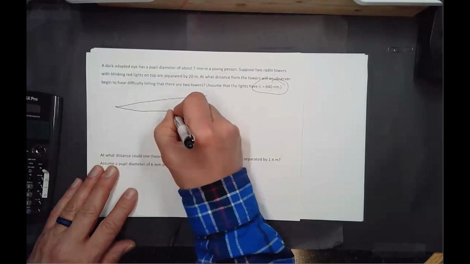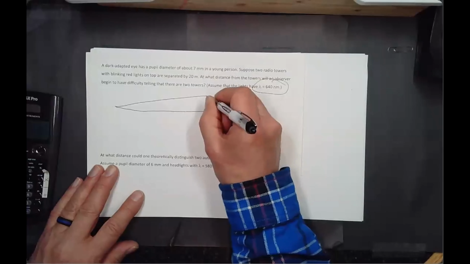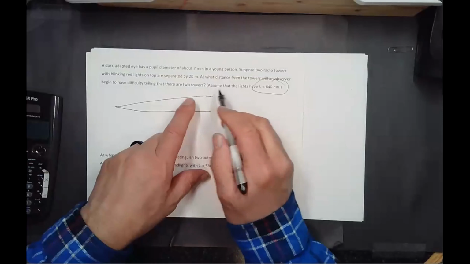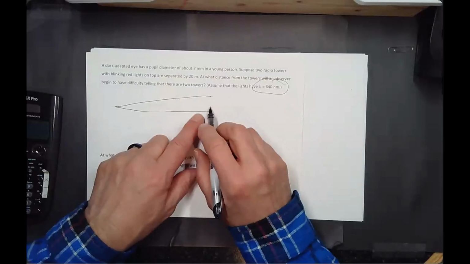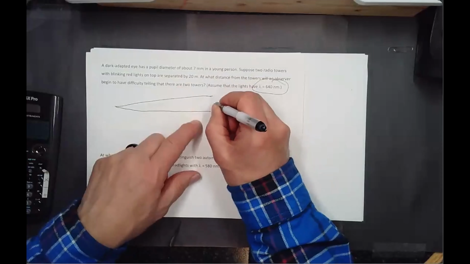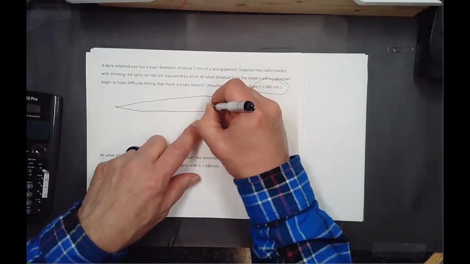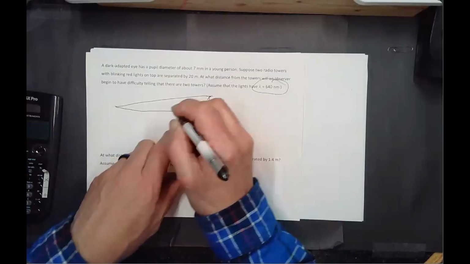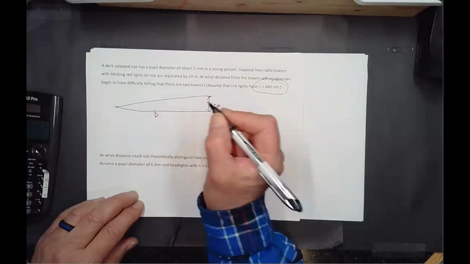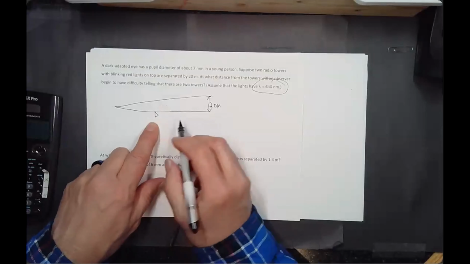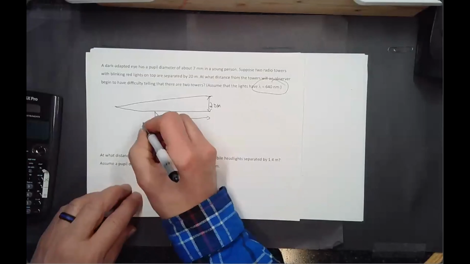We're going to use a small angle approximation on this. I think we should, yeah, usually with these effects you can do that. But these are 20 meters apart, and we'd like to know at what distance you would still be able to see this.